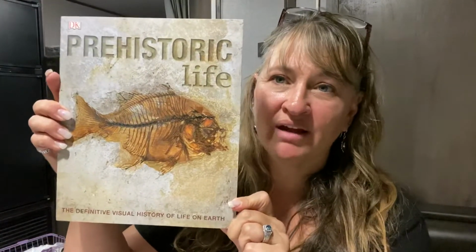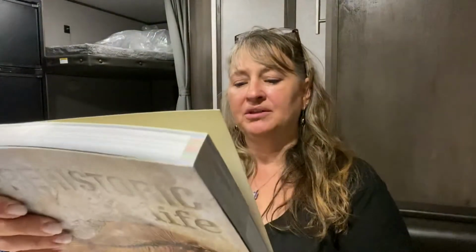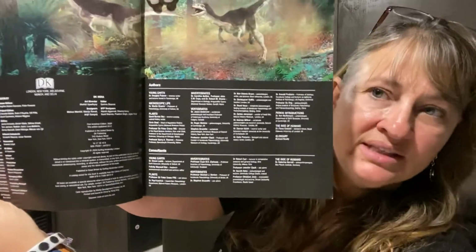Hello, junior geologist. We are going to study geology, and we're going to study from this book called Prehistoric Life, the Definitive Visual History of Life on Earth. And the publisher is Dorling Kindersley, and it's written by a lot of different scientists who put their names and their studies in this book so that we can learn from them.